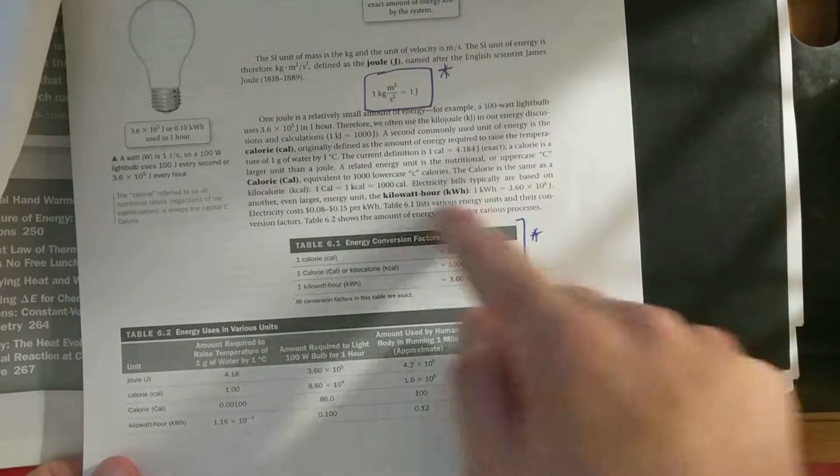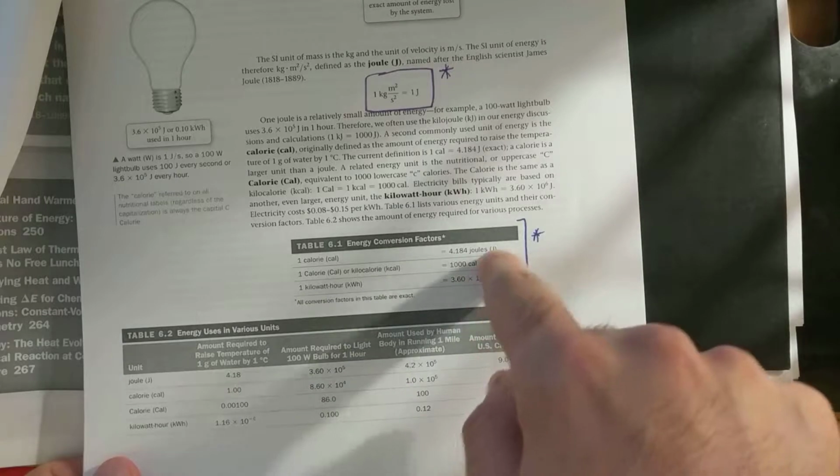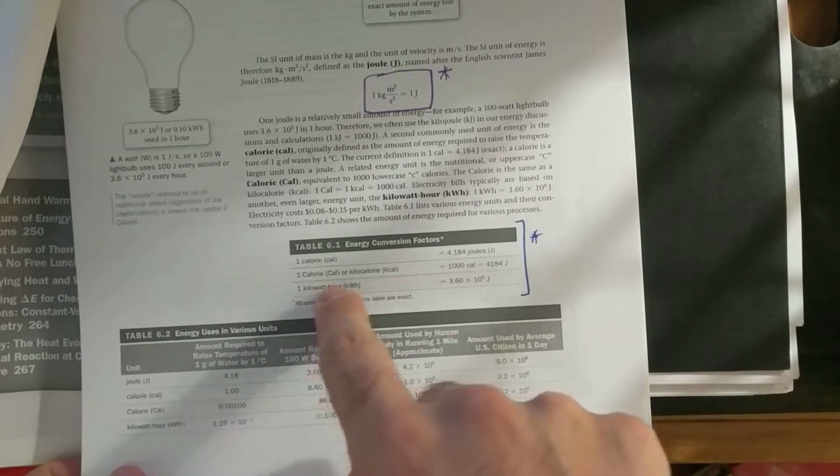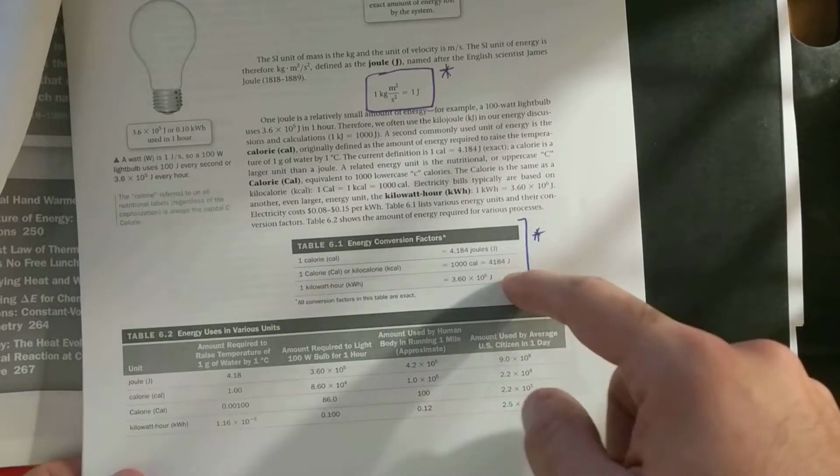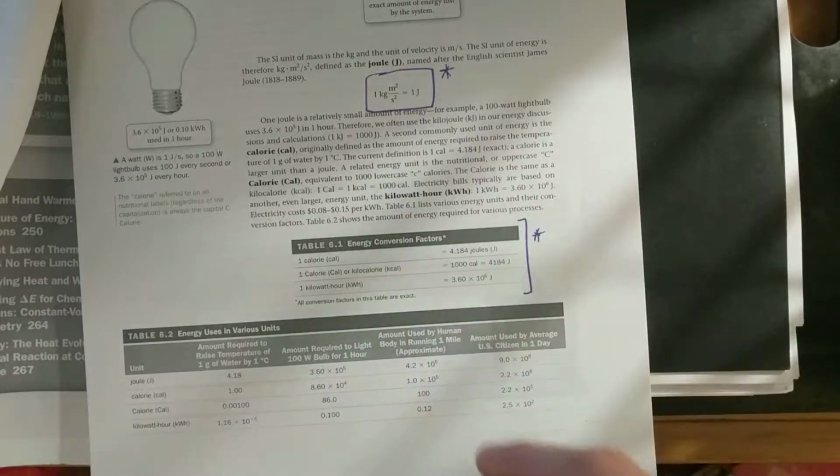And here are some conversions. 1 calorie is 4.184 joules. A kilocalorie is 1,000 calories, or 4,184 joules. And then they have a kilowatt hour, which is 3.60 times 10 to the 6 joules. What's going to be big is the calorie. Okay. And then skipping over to page 255.